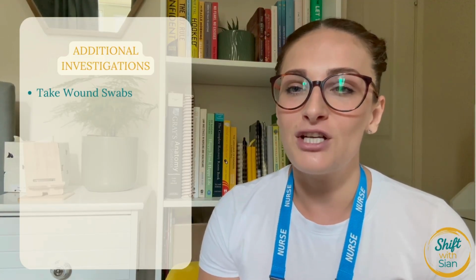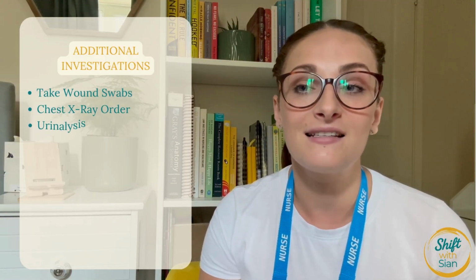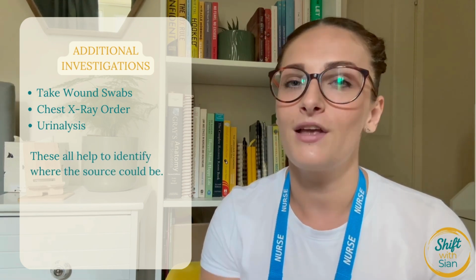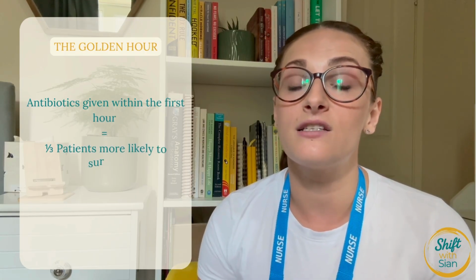Other investigations that you can do as a student nurse or a healthcare professional are to take wound swabs, get a chest x-ray ordered, or do urinalysis to help identify where the source could be. The golden hour. These 6 interventions should ideally be started within the first hour of recognition of sepsis. This is known as the golden hour. This is because studies have shown that those treated with antibiotics within the hour are a third more likely to survive than those treated after the hour.